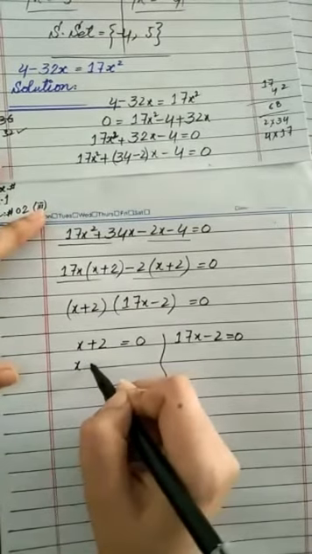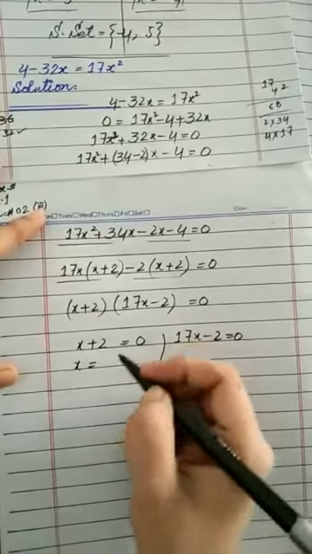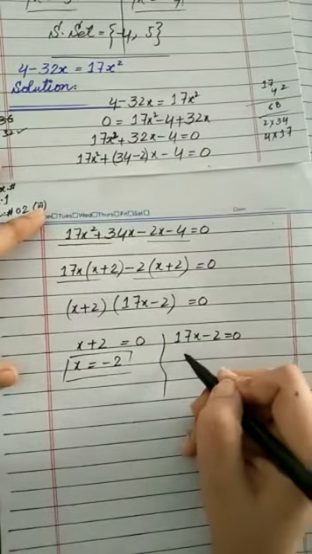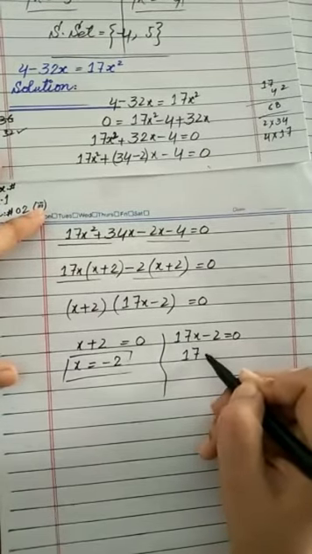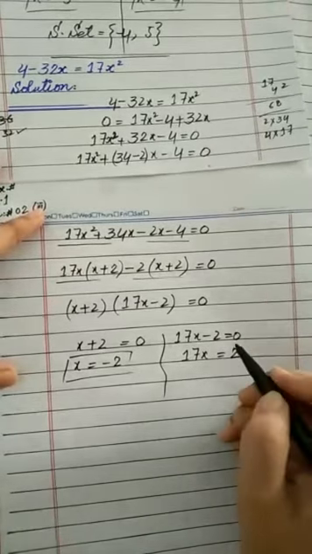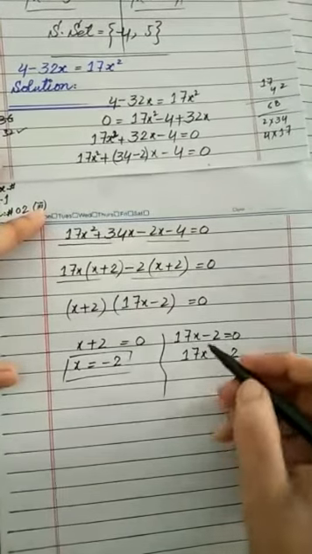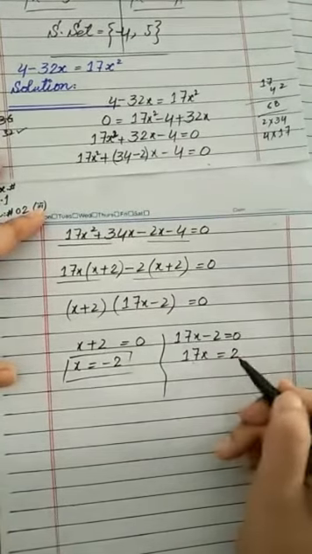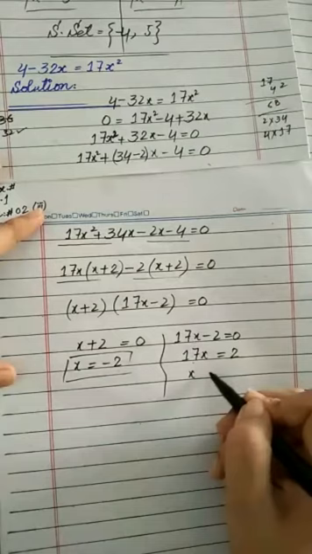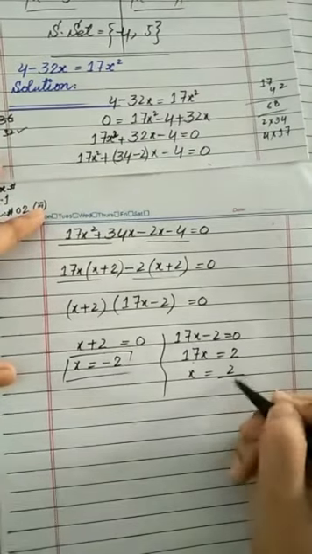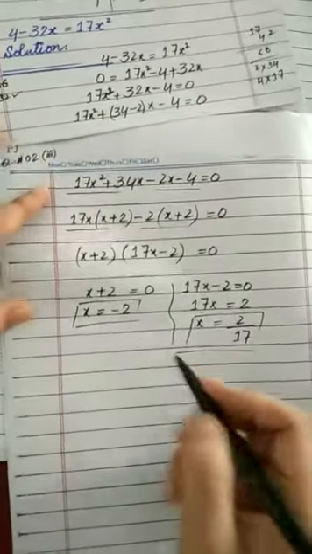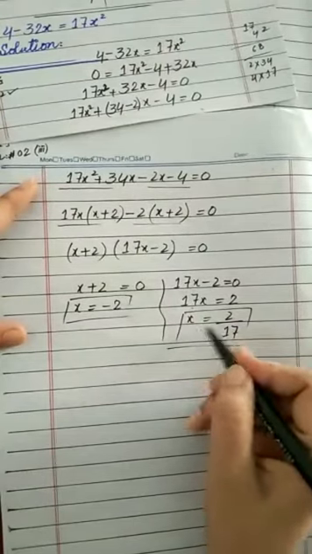We need x, so x is equal to 0. 2 will go to the other side, its sign will be changed, because here it is positive, here it is negative. Now 17, same criteria, 17x we will keep here, and 2 will be positive on the other side of equality, whereas it was of negative sign. 17 is multiplied with x, so we will divide it on the other side, because we need just x and 17 is extra here. So we got two values of x. First is x is equal to minus 2, and second is x is equal to 2 by 17.